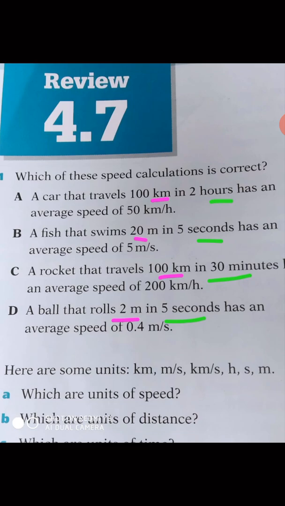A car that travels 100 km in 2 hours has an average speed of 50 km per hour. So let us calculate distance divided by time, that is 100 divided by 2. 100 divided by 2 is 50. Yes, the A option is correct. We are getting the answer 50 km per hour.